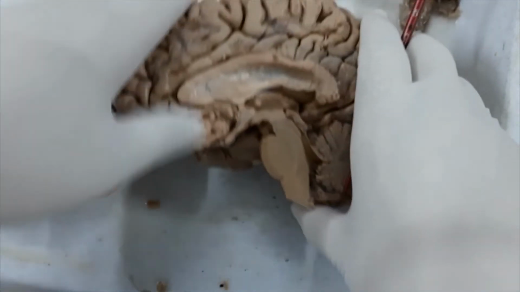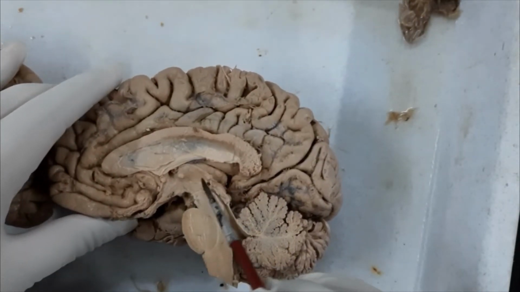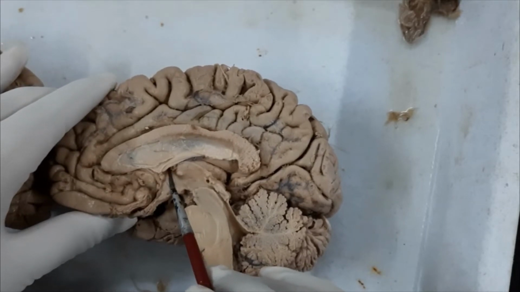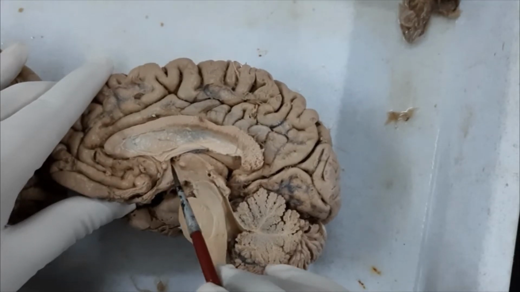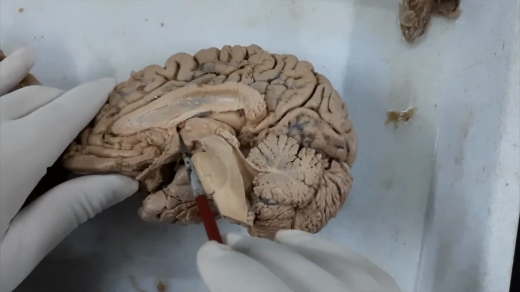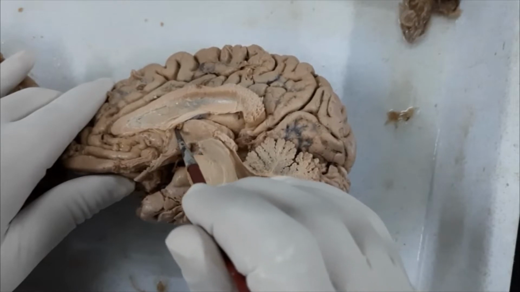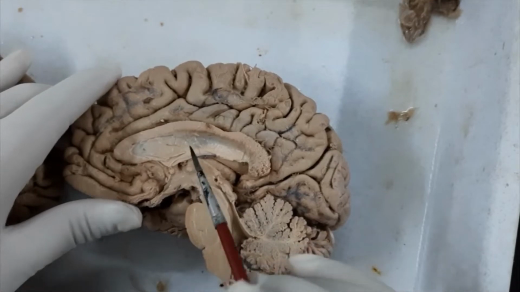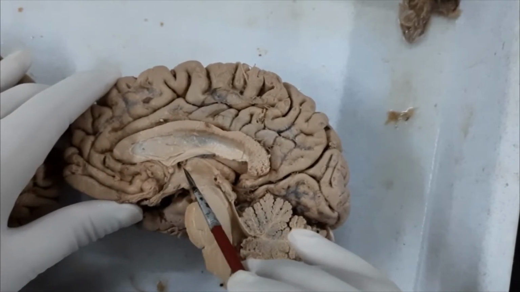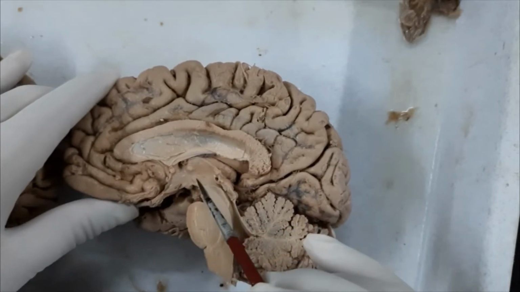I will show you first in the right section. Here below the fornix, you can see there is an opening just behind the anterior commissure, and this is the interventricular opening in which I am passing my brush. This is the anterior interventricular foramina. Through this foramina, you can also see the bulging of a slight choroid plexus.